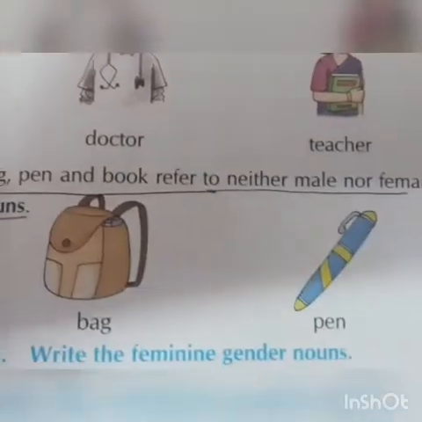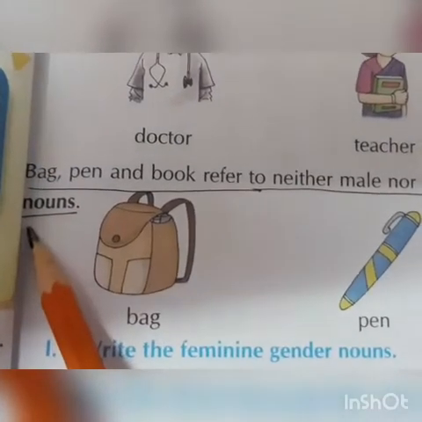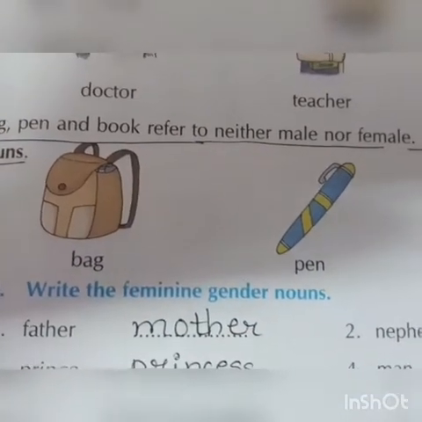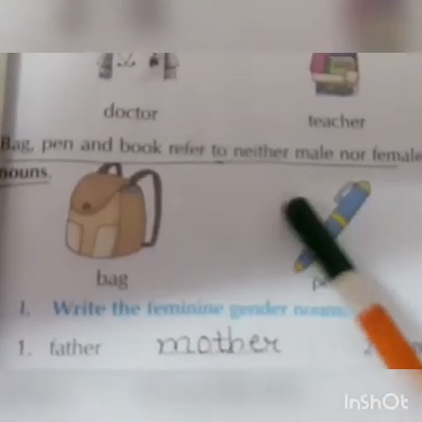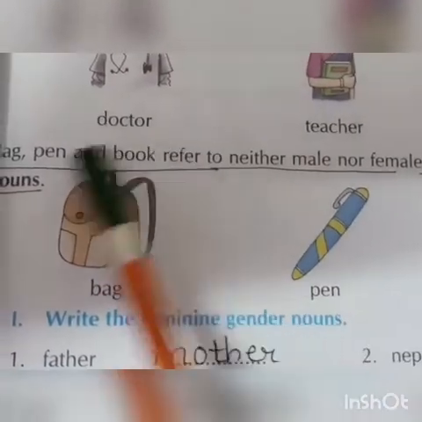Now next is, there are certain things which are non-living things. When we refer to non-living things, they are called the neuter gender. What do we call them? We call them neuter gender, like your bag, your pen, chair, table, fan, book, they all come under neuter gender. So basically, how many types of genders are there?